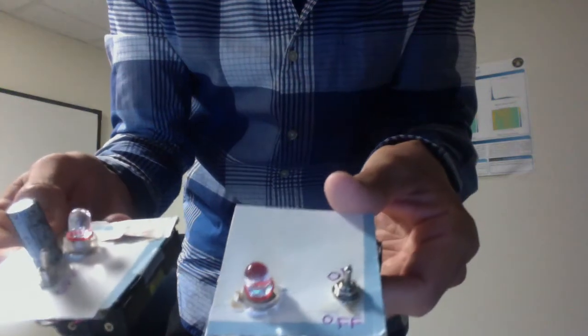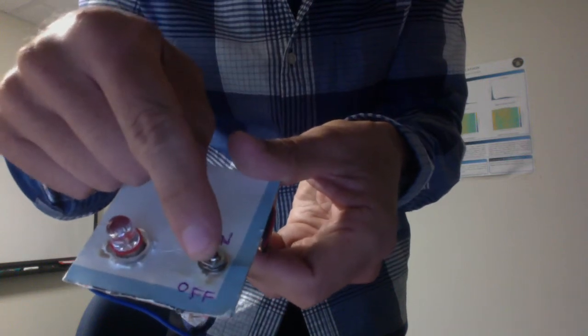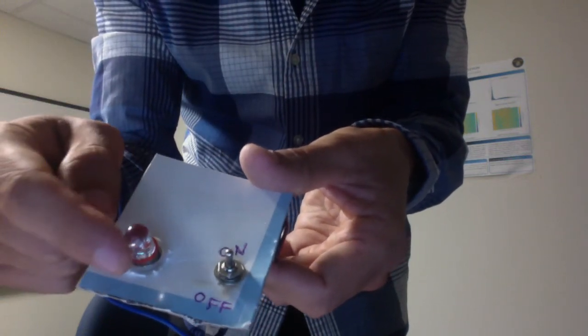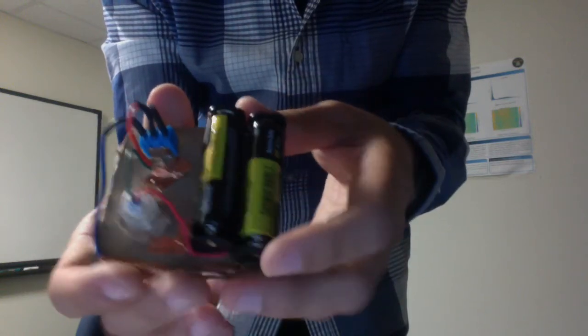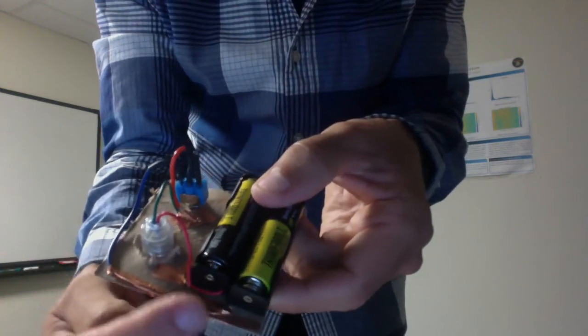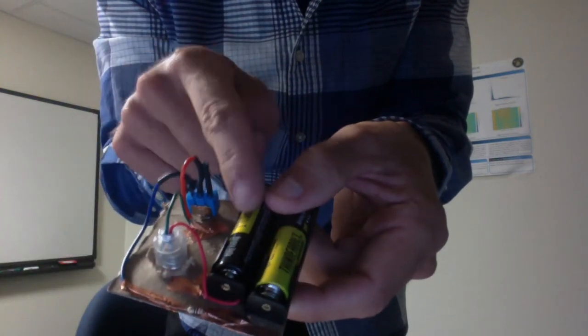And so here I have two circuits that I built on some cardboard, and the circuits are identical, but one has a capacitor and one doesn't. So let's look at the one that does not for right now. This guy has an on-off toggle switch and an LED. We'll just call that a light. It's got a light and a switch, and behind it is a battery pack and a resistor. So when you switch it on, the battery powers the light through a resistor.